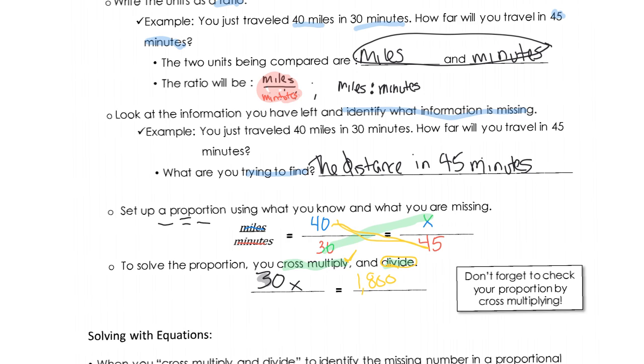So again, I want to get that x alone. How can I get x alone? I divide both sides by 30. Okay. So when I divide that, I'm going to get 60 miles. This label here is super important because it tells us what our unit is.